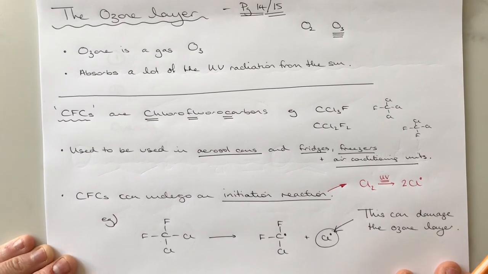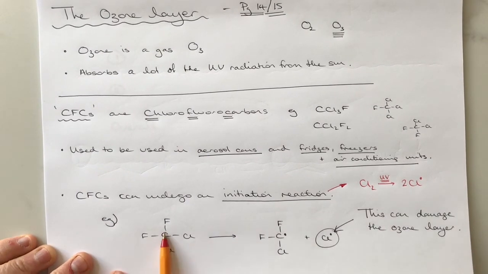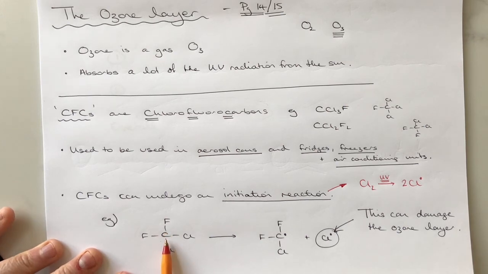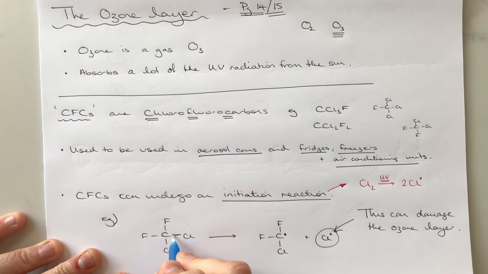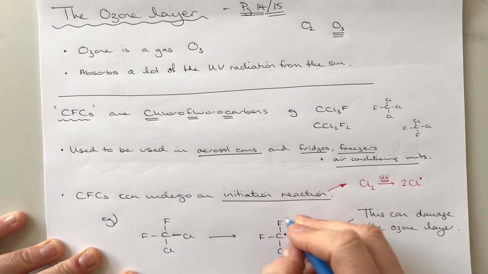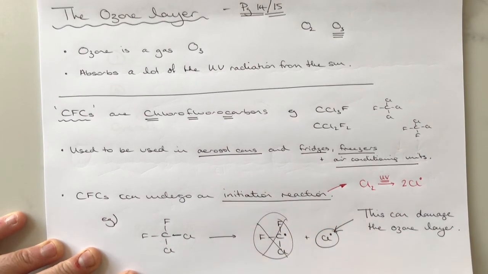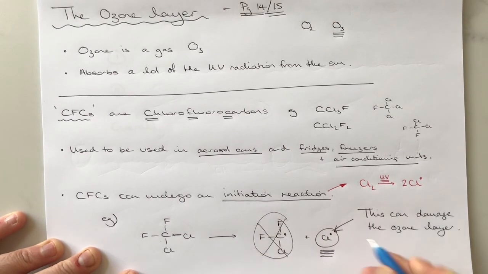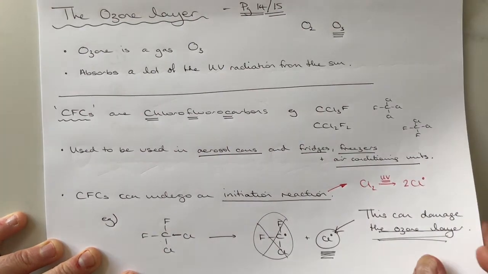It's been released into the atmosphere, and high up in the atmosphere where it's exposed to lots of UV light, this can break into free radicals as well. So it must be that this bond is broken and it forms a chlorine radical and this chlorofluoro radical. Now, this bit I'm not worried about for now. The chlorine radical is the problem. It's the chlorine radical that can damage the ozone layer. And let me explain how.